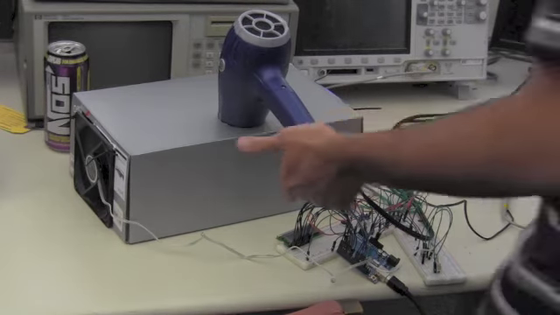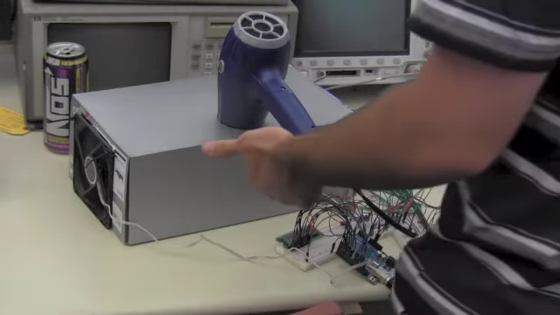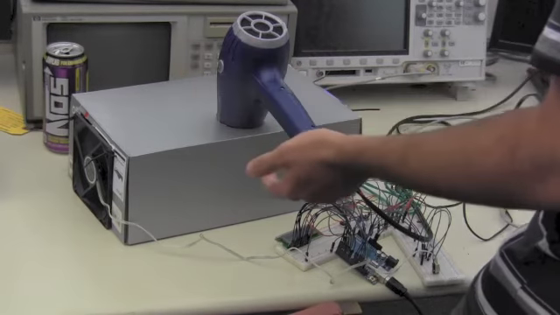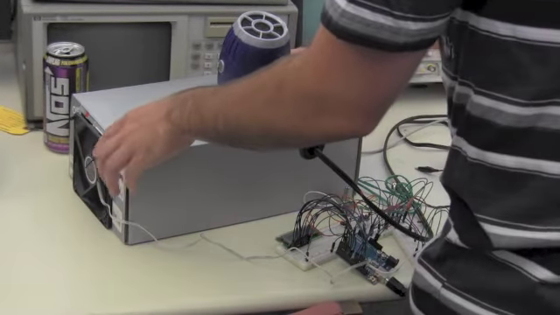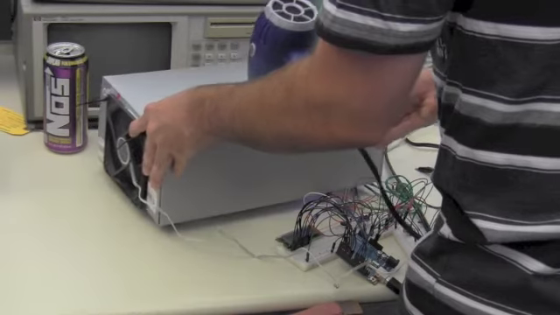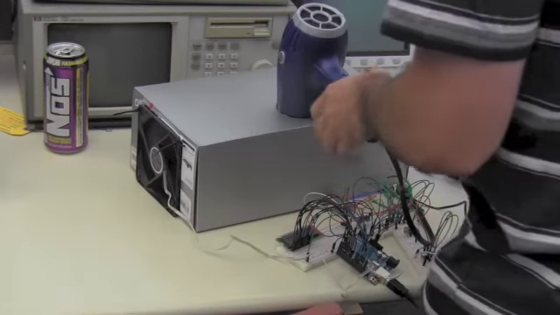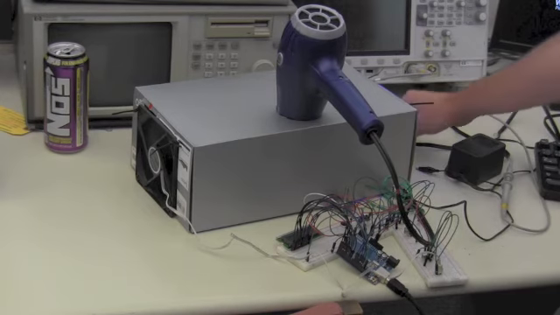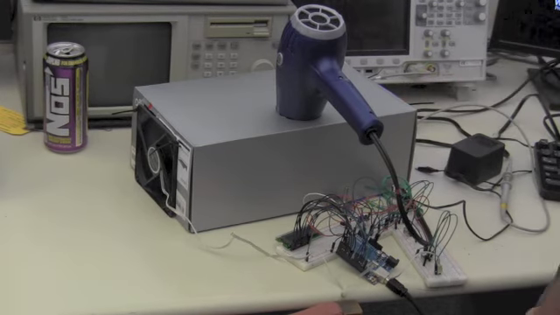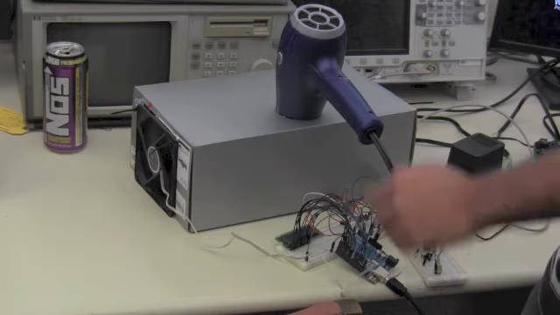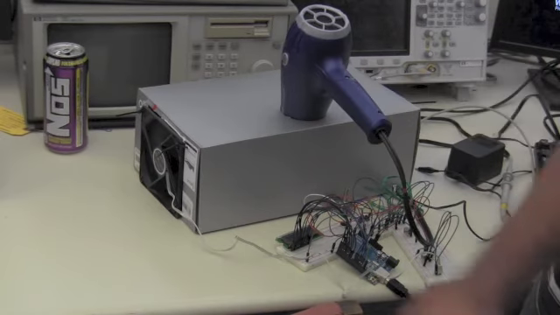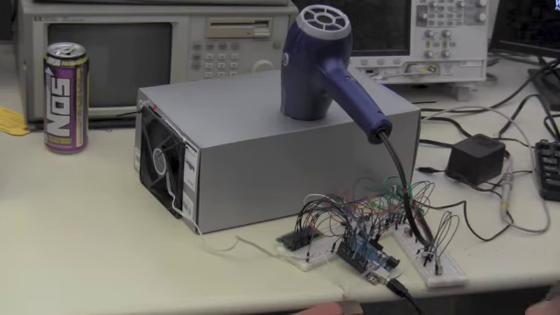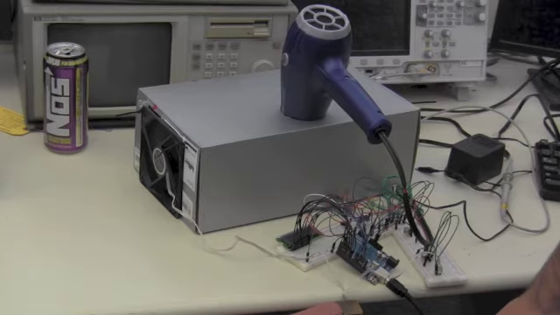Right now it's just over 298, so it's a pretty low duty cycle at the moment. I could probably move the sensor more directly under it. Now it's getting closer to maxing out. It's about 301 Kelvin right now.